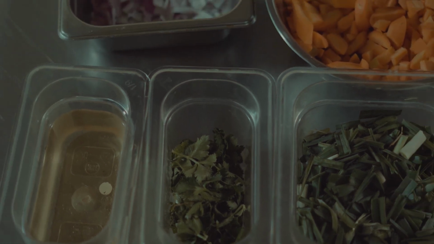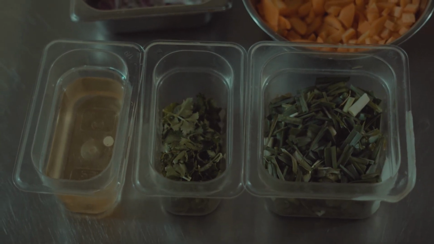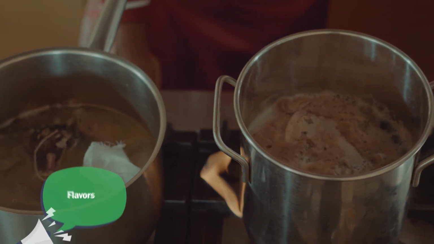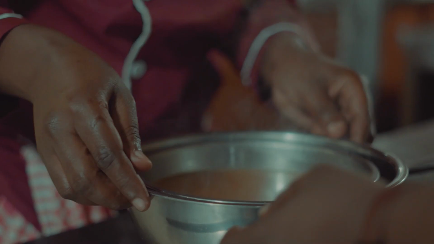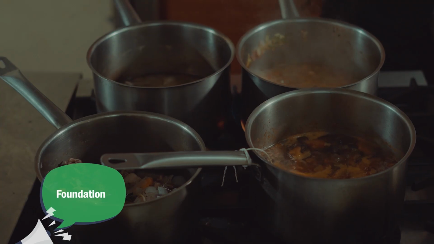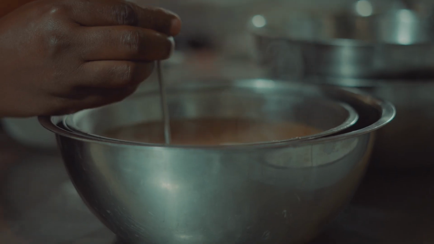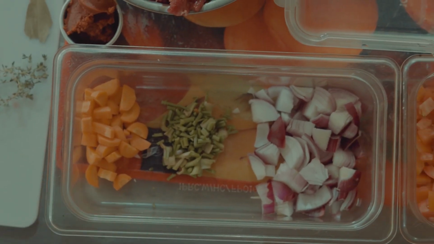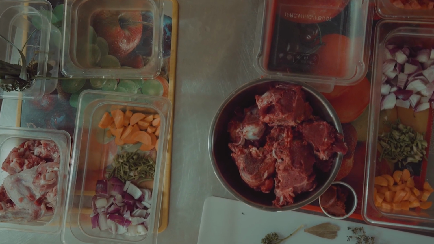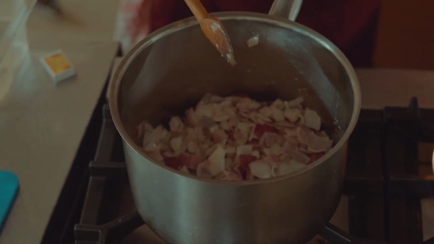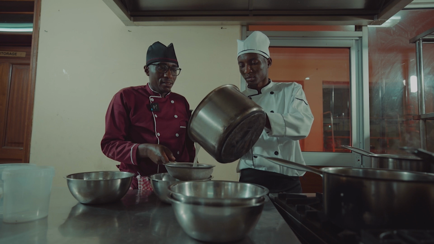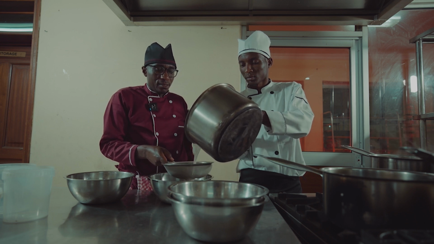Herbs like parsley and thyme enhance aroma and taste. Simmering these ingredients slowly for hours allows their flavors to meld. The resulting liquid, strained after simmering, is the finished stock. It forms the foundation for soups, sauces, and stews. Stocks can be meat-based, vegetable-based, or fish-based. They add depth and complexity to dishes. Properly made stocks elevate the flavor of any recipe. Mastering stock making is essential in culinary arts.